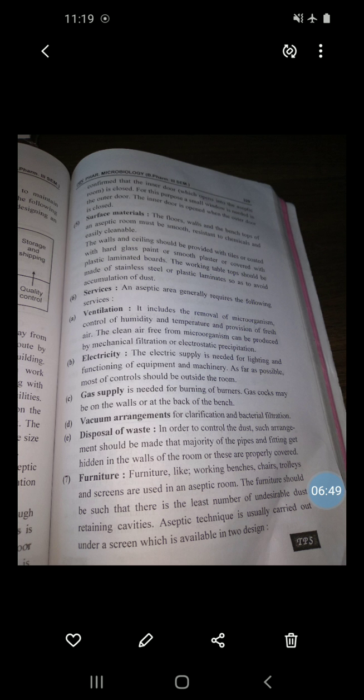Then surface materials. The floors, walls and bench tops of an aseptic room should be smooth, resistant to chemicals, and easily cleanable.